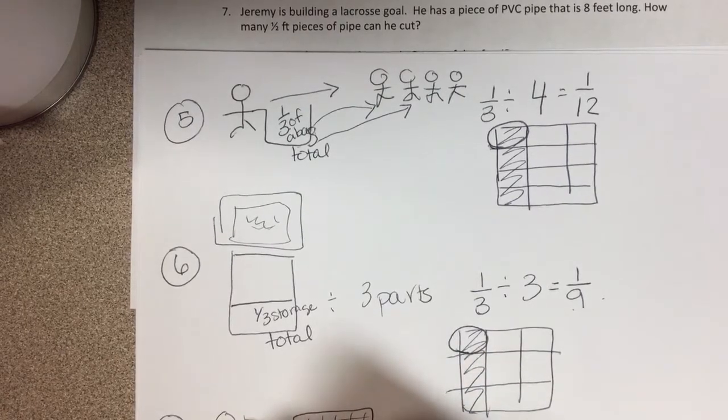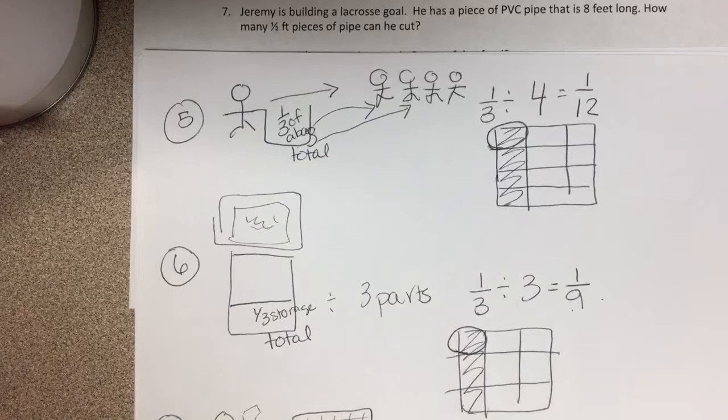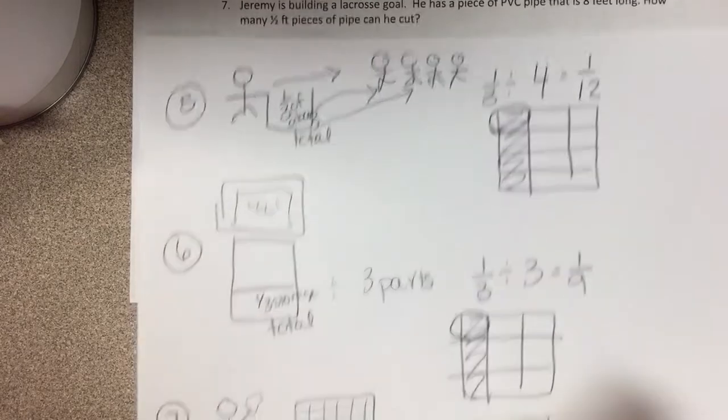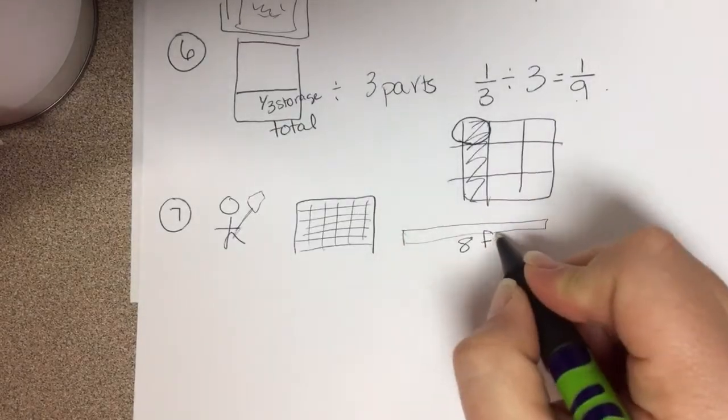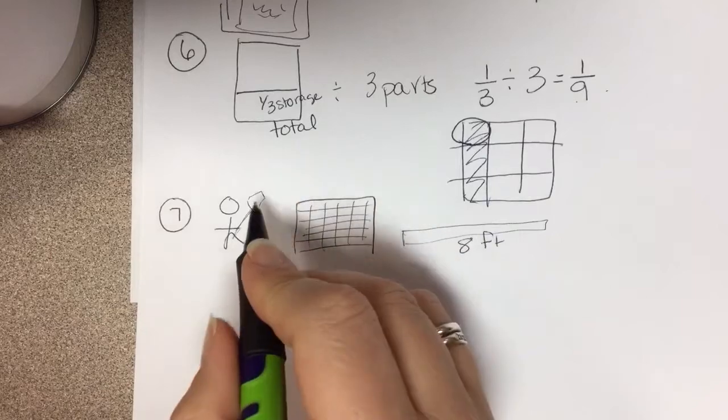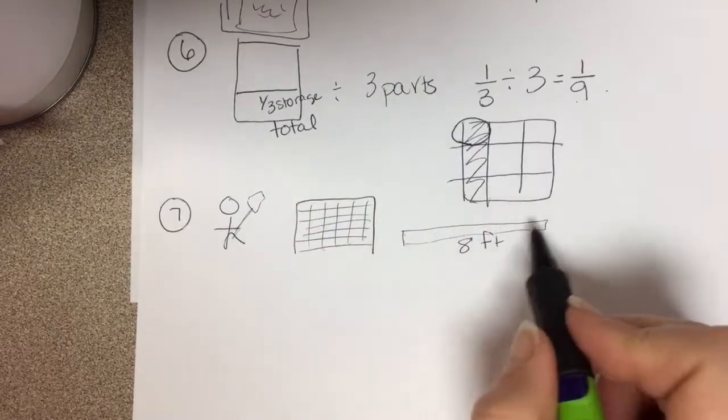Okay, here's his lacrosse stick. He's trying to make a goal. So he has this long piece of pipe. Sorry, you can't see my picture. There's Jeremy. There's his lacrosse goal. He's playing lacrosse. Here's his long pipe.